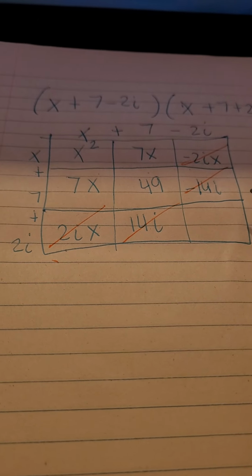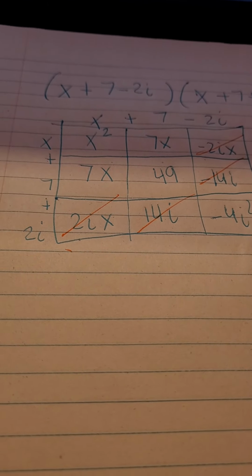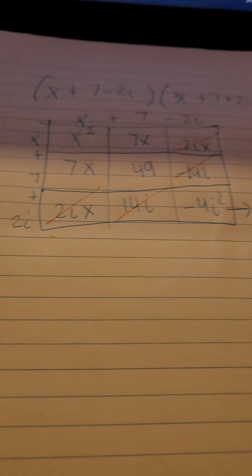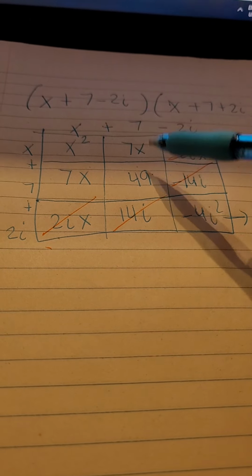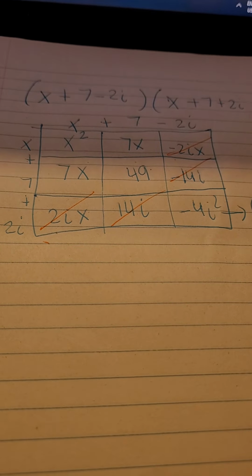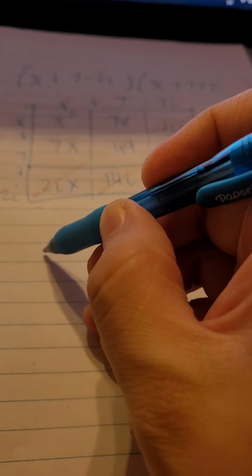Okay, the bottom right is negative 4i squared. That showed up on the last problem. That's positive 4. Okay. Notice none of the ones that are left over have i's. The i's have been canceled out. Let's write out what happens.